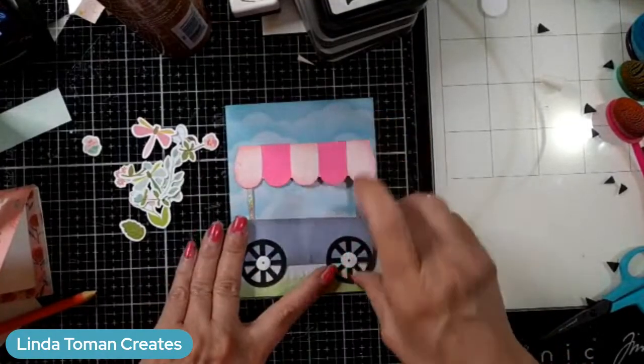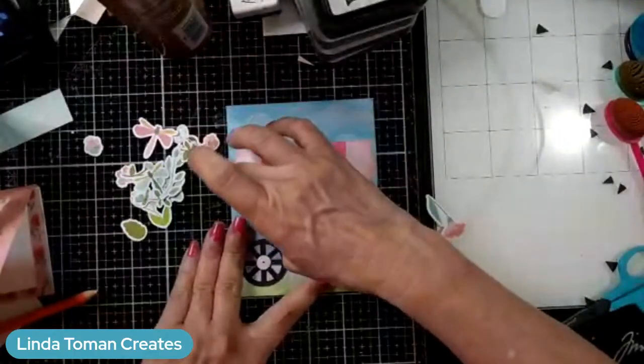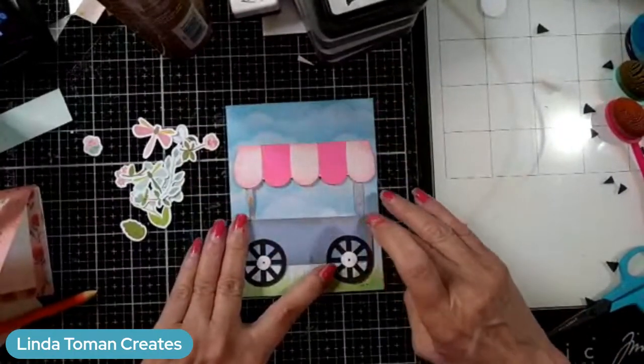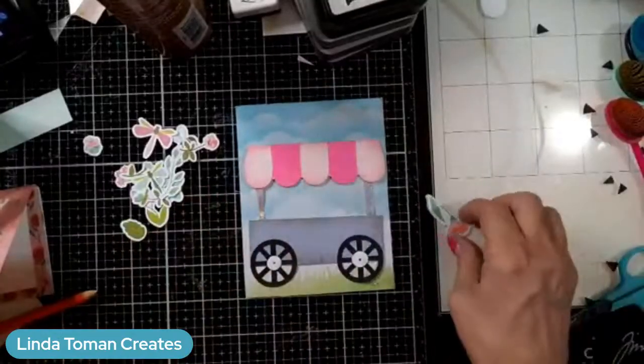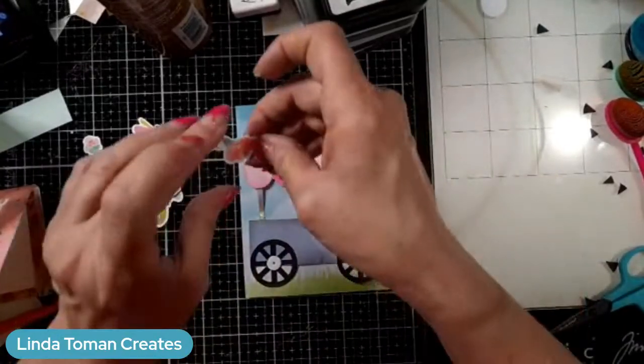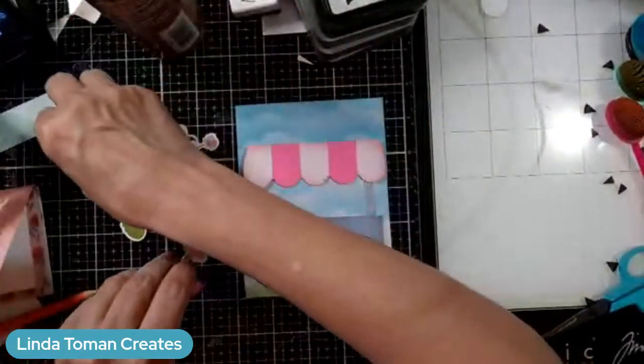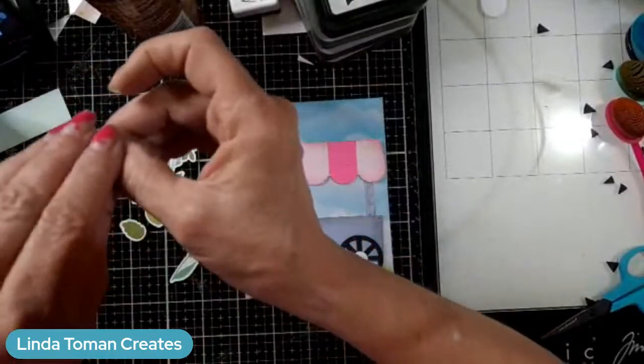I still prefer art glitter glue if I can get it. I prefer that glue, but right now, Eileen's is what we got. So Eileen's is what we're using. So we're going to take this, wait, that's not the one we're starting with.